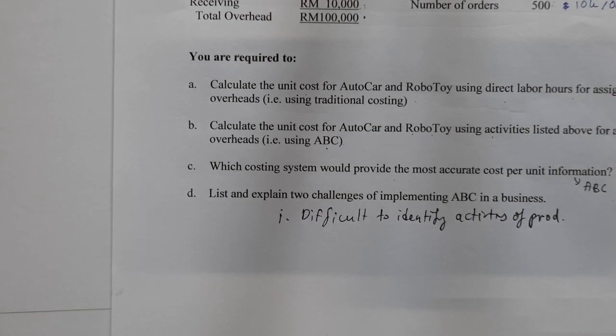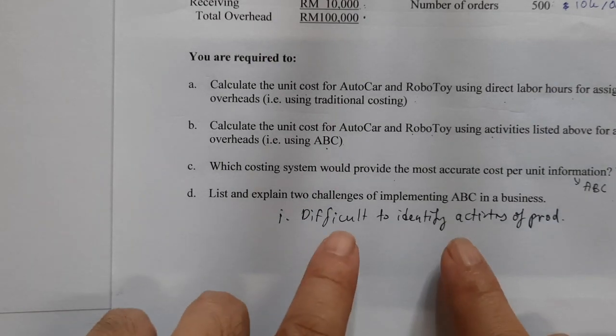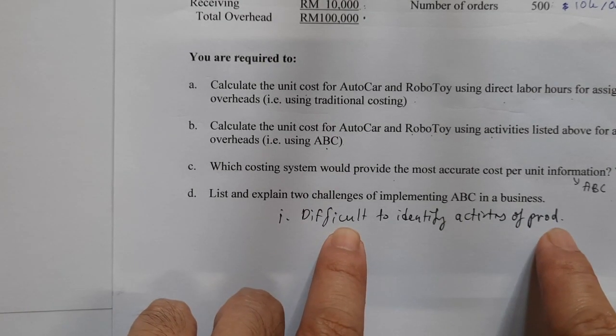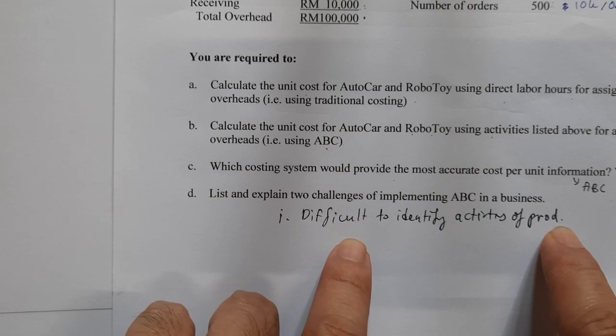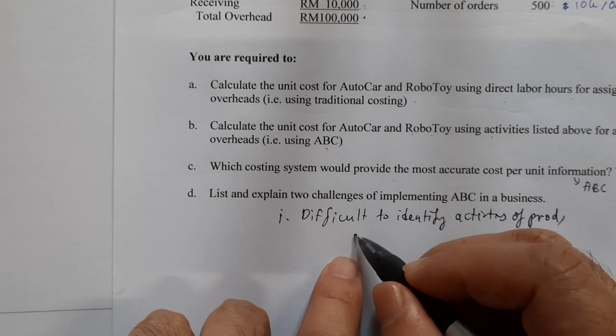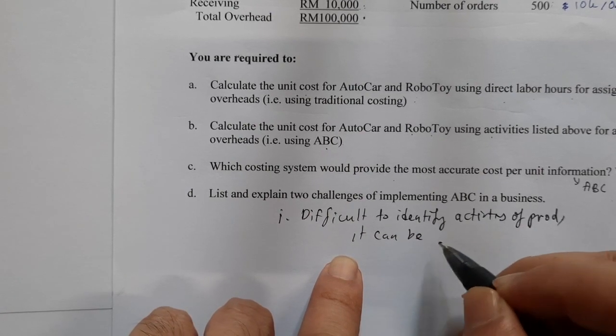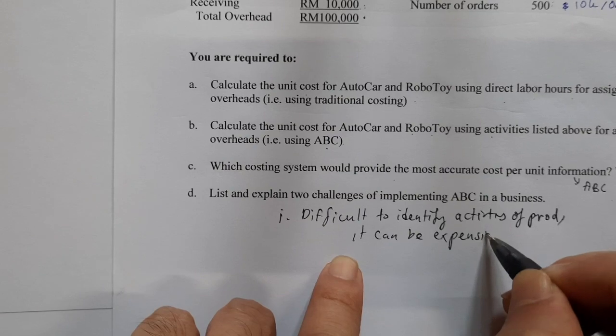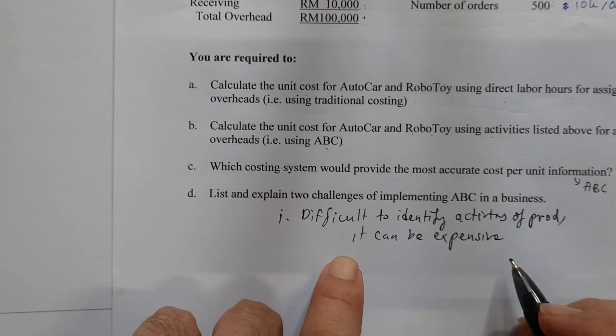In some businesses, they have to hire a consultant to advise them about the activities of production, to identify the activities of production. So it is difficult to identify the activities of production, and if you have to hire a consultant, it can be expensive also.